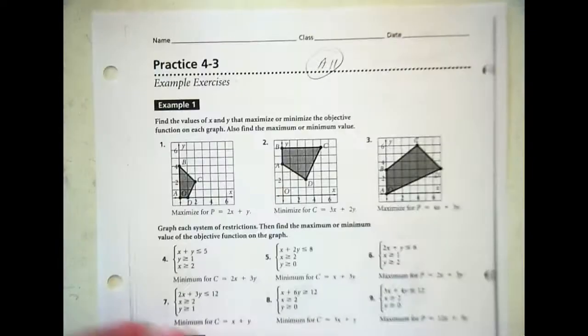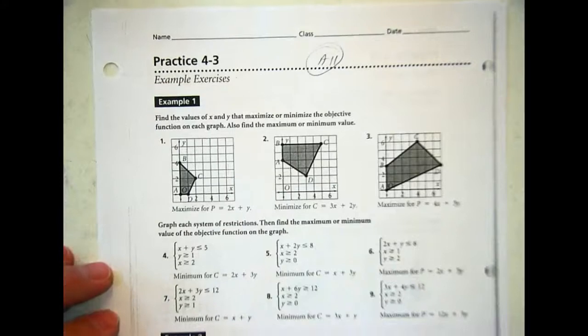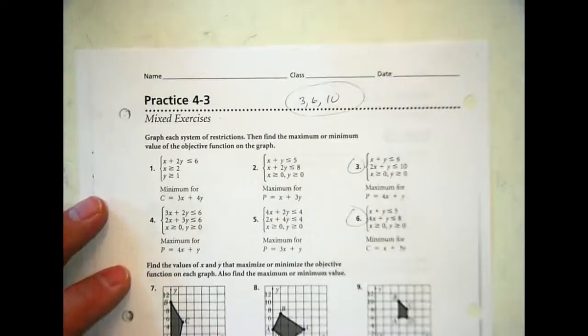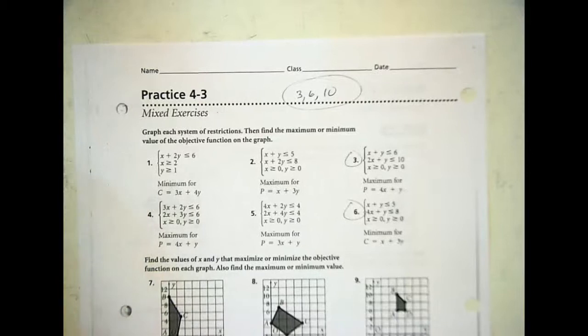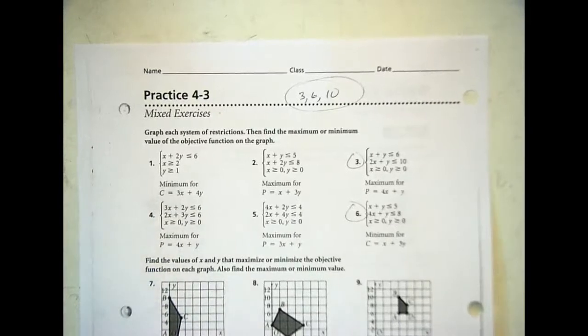We're going to take baby steps. Your assignment today on your worksheet, remember, is due on Monday, but it's all on the example side. We're going to be working through some together. And on the mixed side, it's 3, 6, and 10. All on example, 3, 6, 10 on mixed.